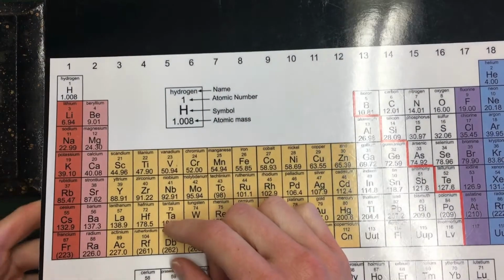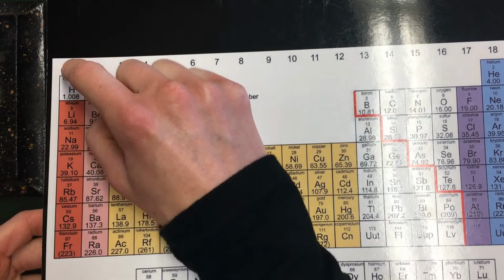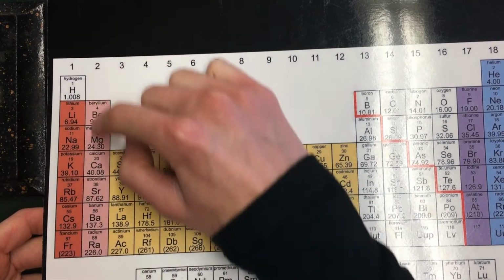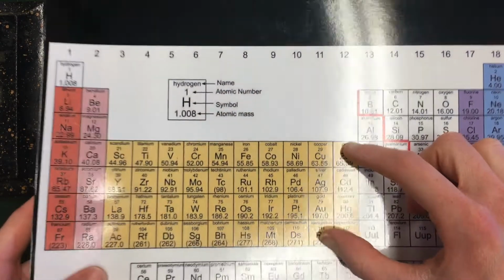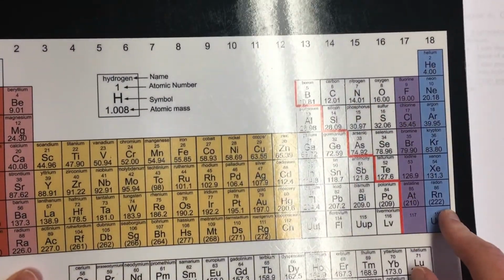Okay, just a couple other things you need to be aware of. You need to remember how to find the number of valence electrons. So remember that just is by the column the element is in. So this column has 1, these ones have 2. We skip over the transition metals, and we've got 3, 4, 5, 6, 7, 8.